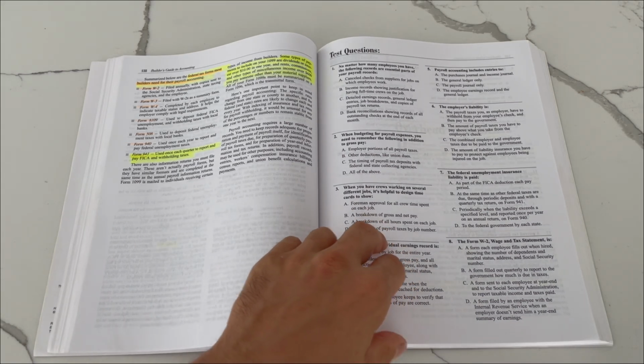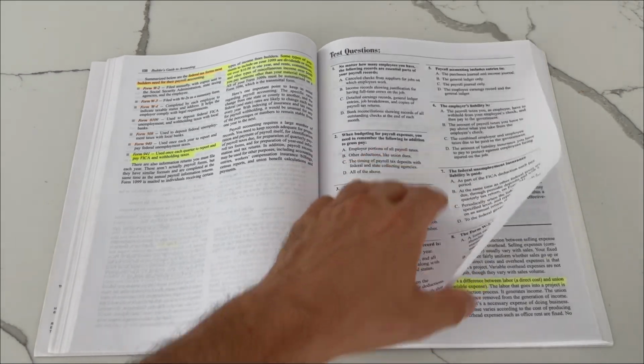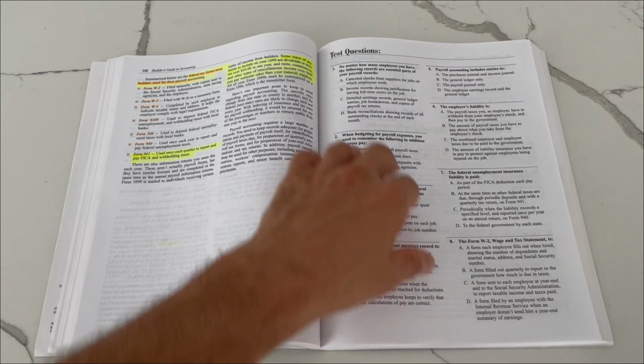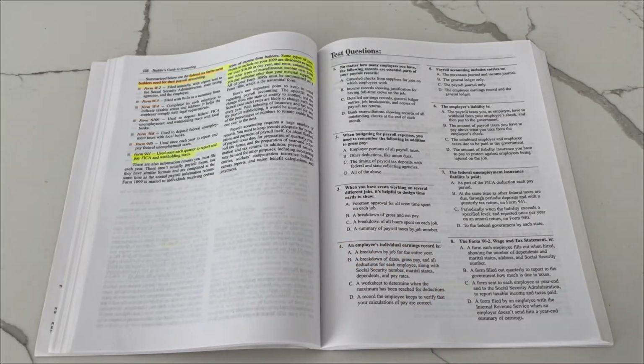So there are some test questions on page 139 for you to cover. As always, answers are in the back, and if you're understanding these test questions, you probably don't have anything to worry about with respect to the information in this chapter.